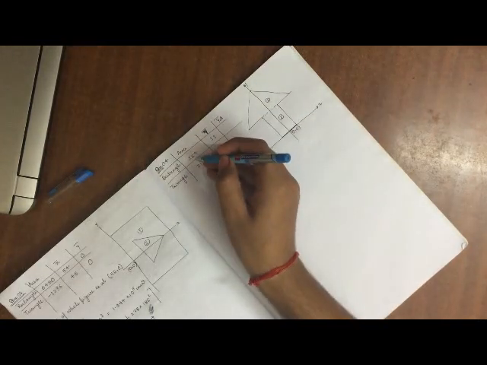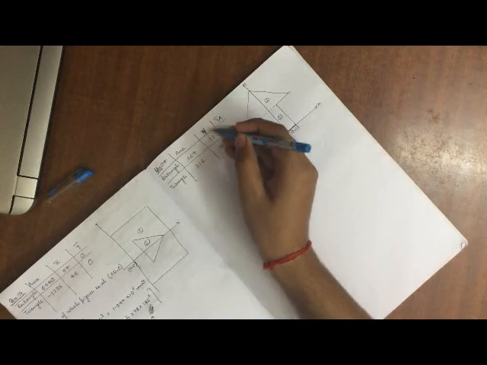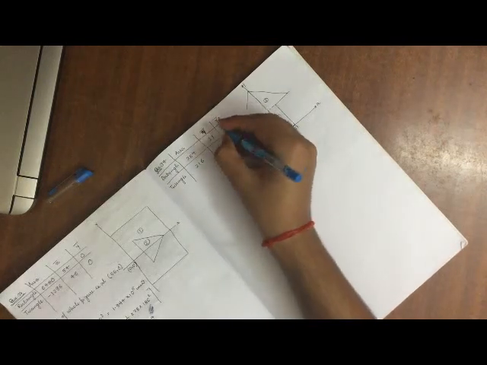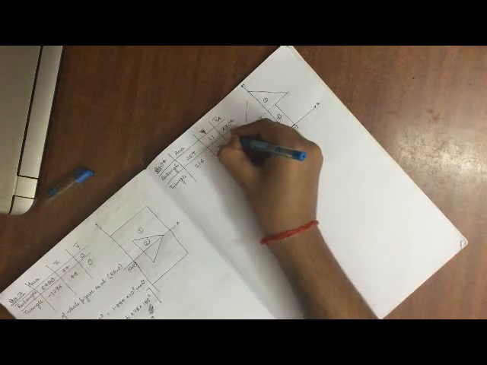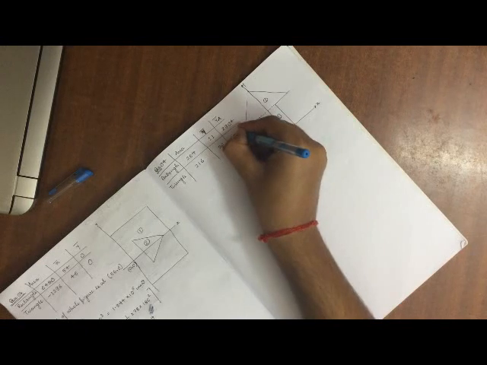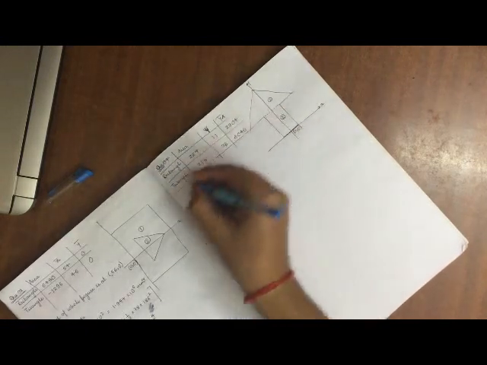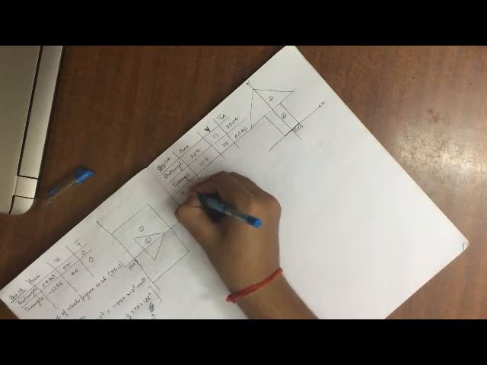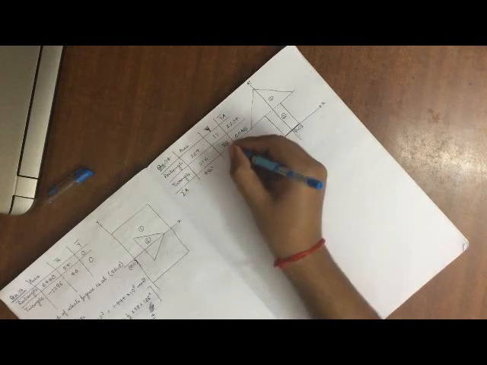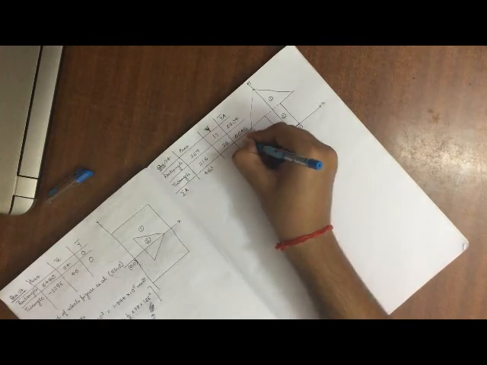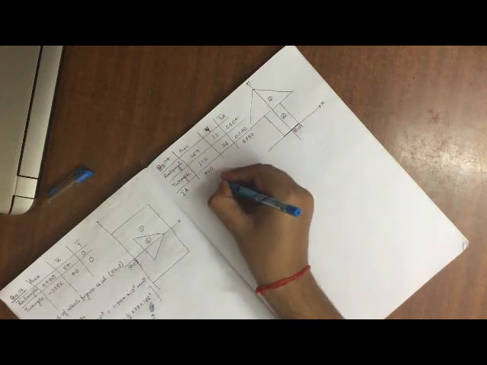For the rectangle, area is 264 and y bar is 11, and for the triangle, area is 216 and y bar is 28. Summation of area is 480 and summation of y bar A is 8952.